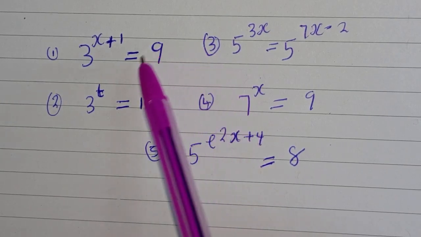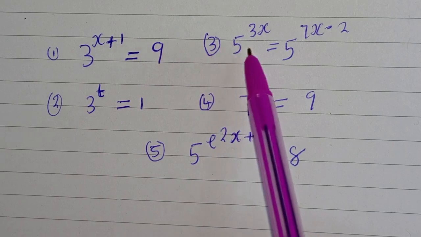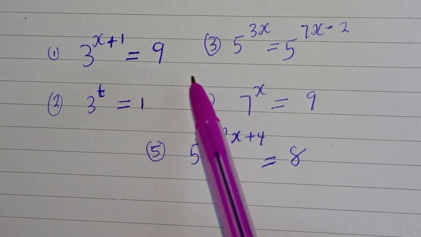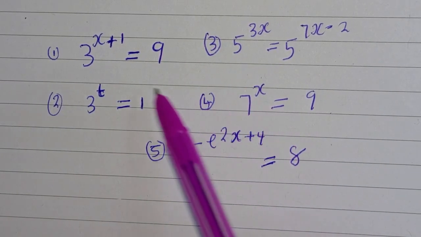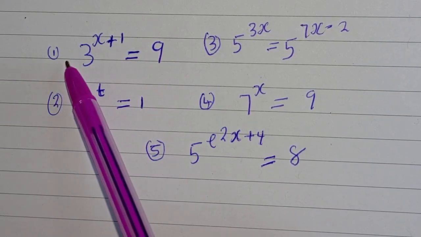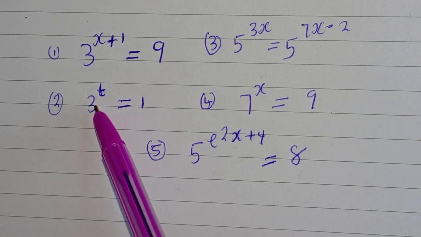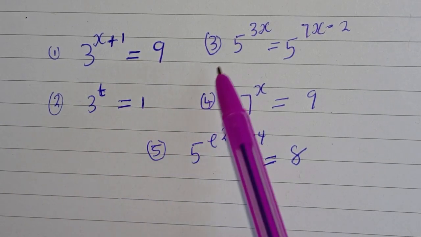Hello, how to solve the following exponential equation. In today's video, we want to deal with exponential equations from basic to a little bit hard, starting with a step-by-step technique. The first question is 3 raised to power s plus 1 is equal to 9. The second one is 3 raised to power t is equal to 1.